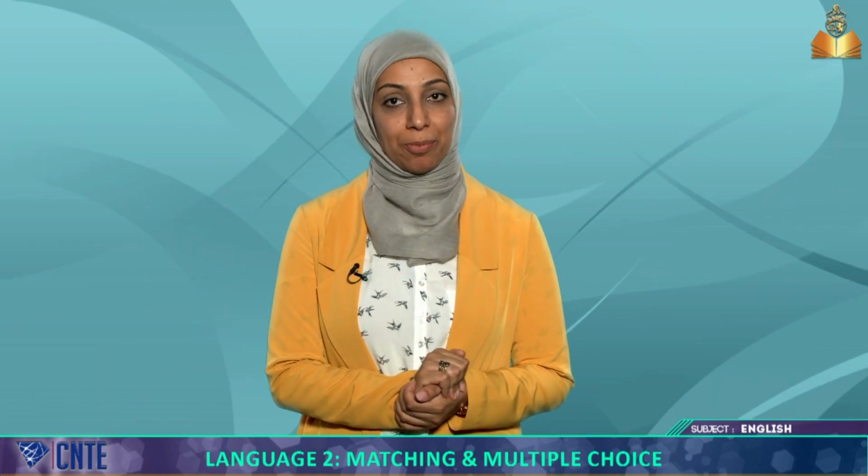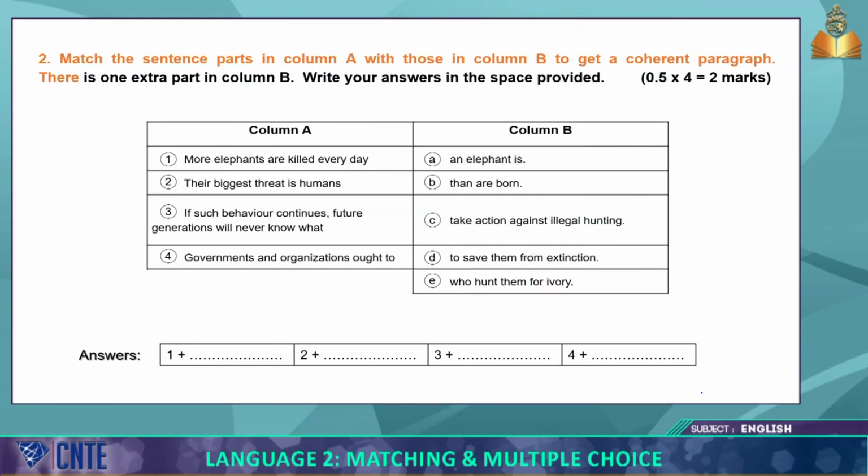All right, we're back. Let's first deal with the matching exercise. Here are the instructions. We have to match the sentence parts in column A, which are in order, with those in column B, to get a coherent paragraph. It's also mentioned that there is one extra part in column B. And of course, you have to write your answers in the space provided. So, that was for the instruction.